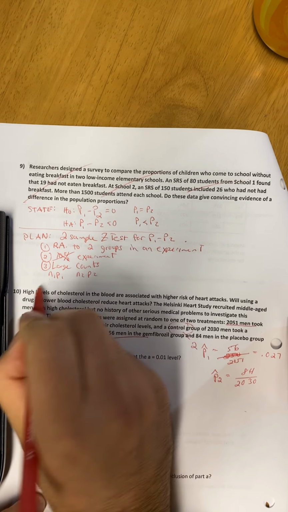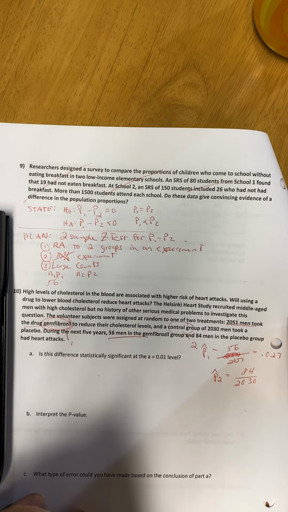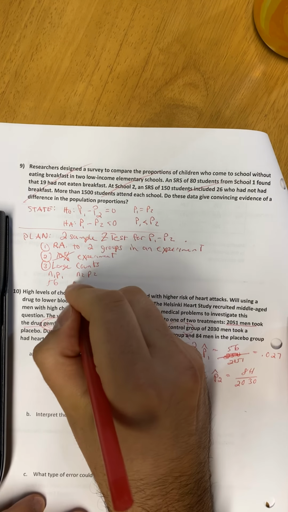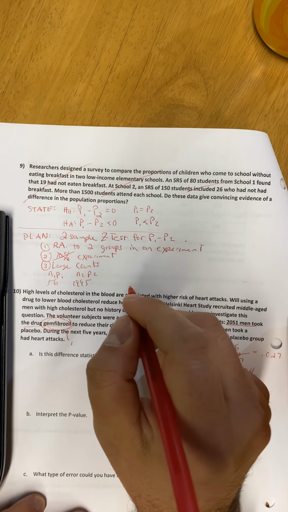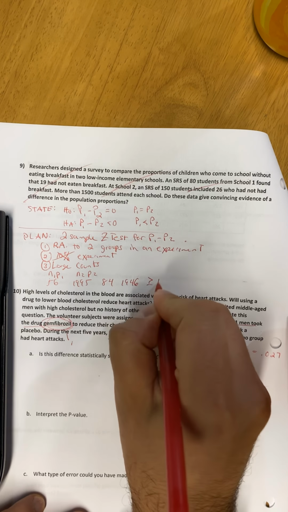So I get 56, and then 2051 minus 56 is 1995, 84, 1946, and these are all greater than 10. All right, state, plan, do.